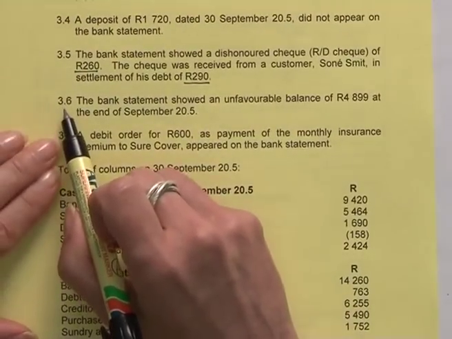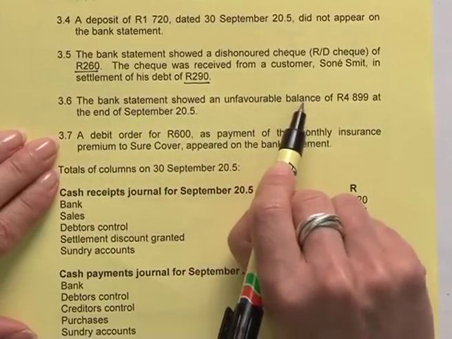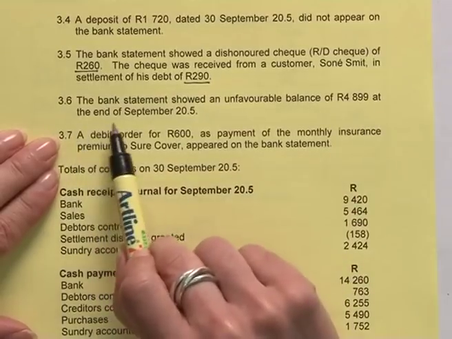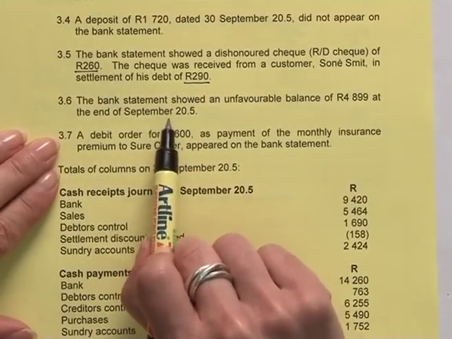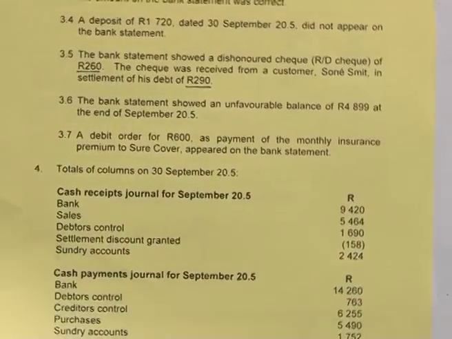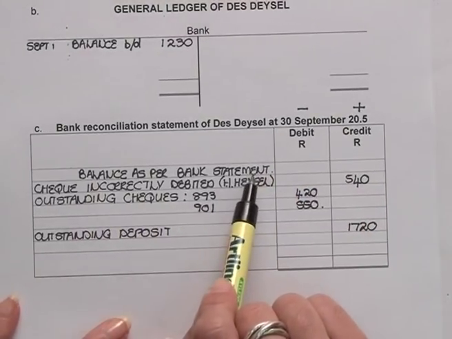Now in 3.6, they mention that the bank statement showed an unfavorable balance of 4,899 Rand at the end of September 20.5. Bank statement balance. And we started our bank reconciliation with a heading here, balance as per bank statement.